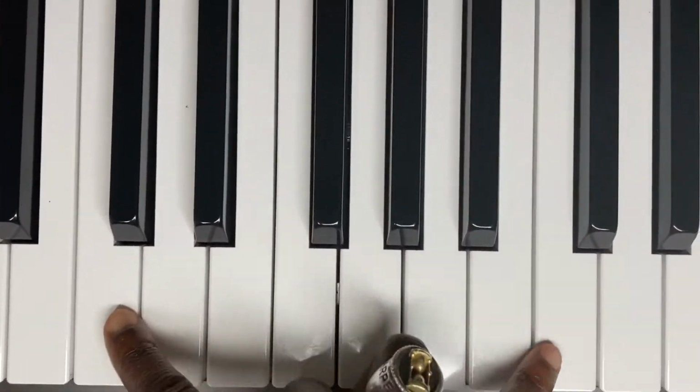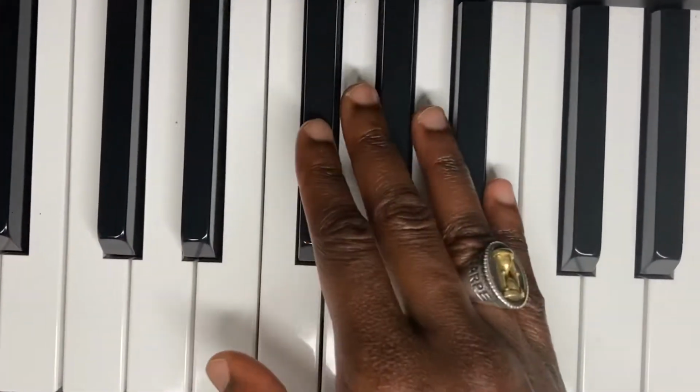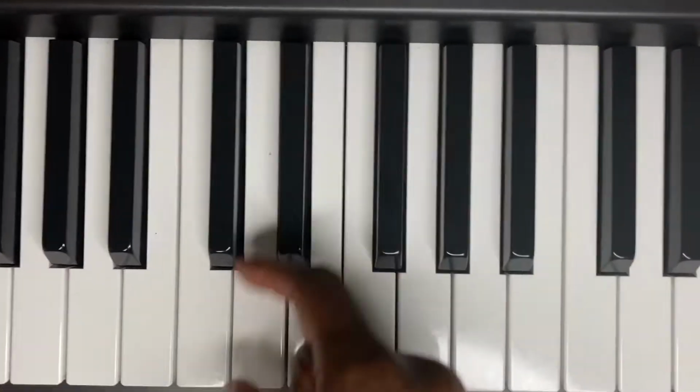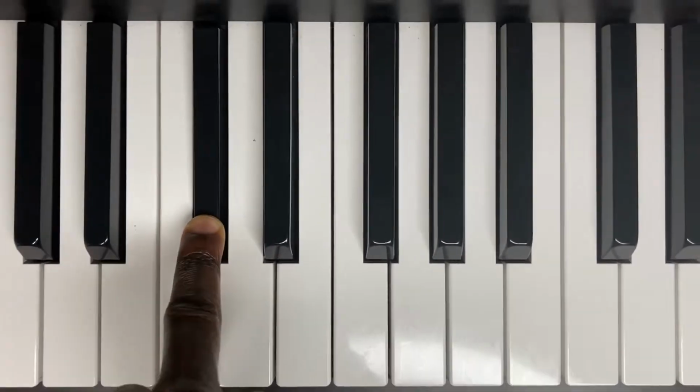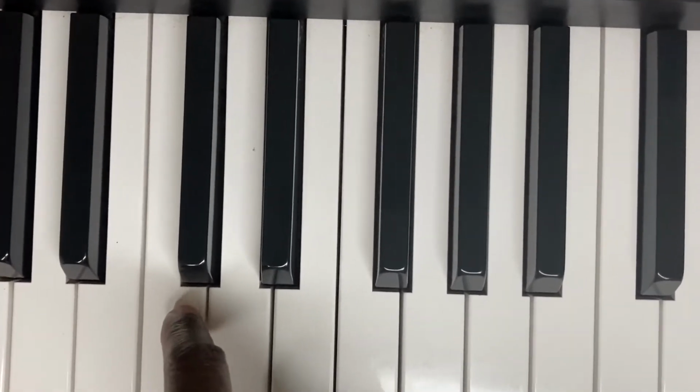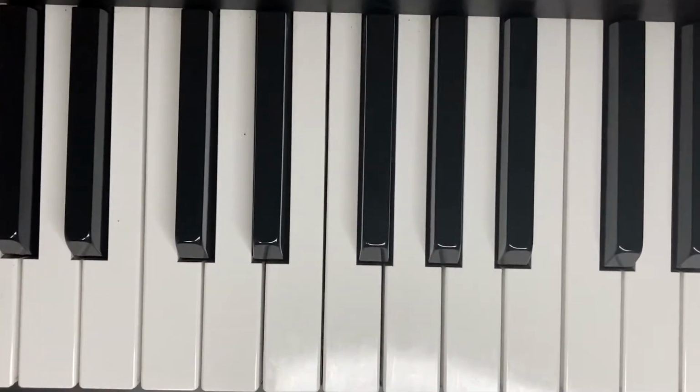So we have 12 keys, as you might know, and you can see the black keys, right? And you can see white keys. So the distance between one key and the one right next to it, the neighbor, the twin, is a half step. You're literally doing this, bloop. That's called a half step. Or you can call it a semitone.